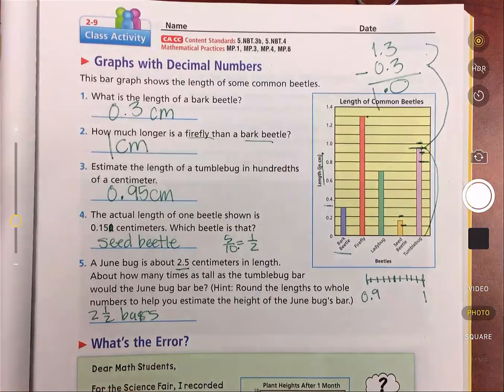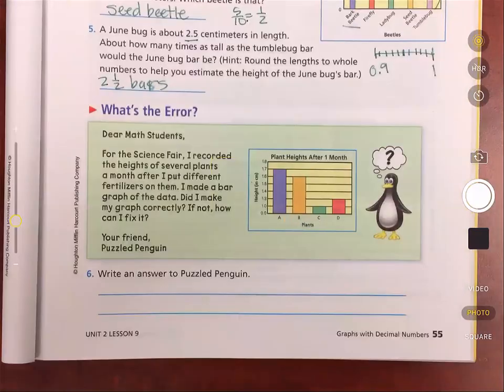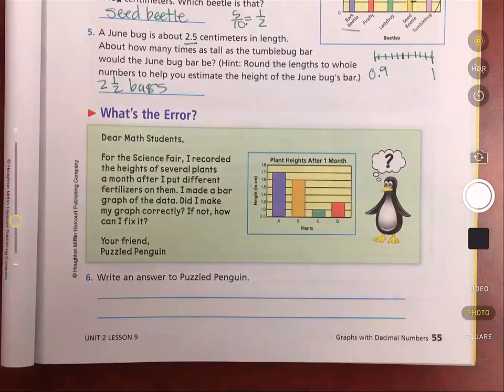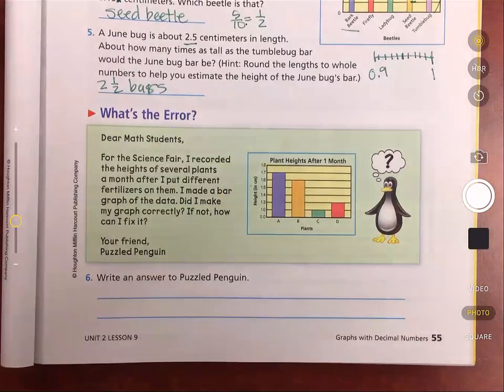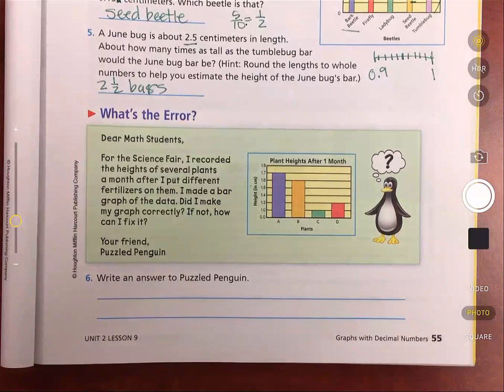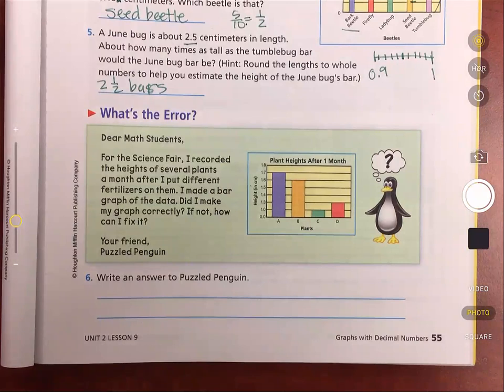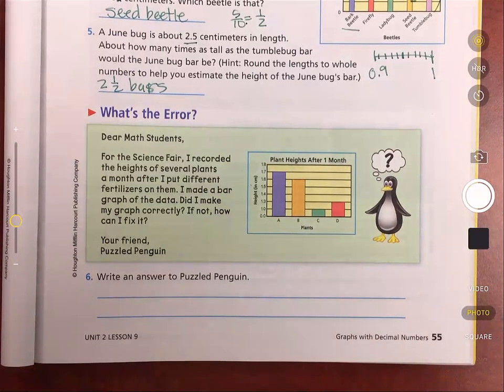All right, let's see what Puzzled Penguin has going on. Dear math students, for the science fair, I recorded the heights of several plants a month after I put different fertilizers on them. I made a bar graph of the data. Did I make my graph correctly? If not, how can I fix it? Look at his graph. What do you notice about his graph? What might he have done right or wrong?